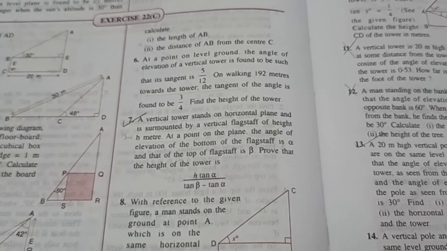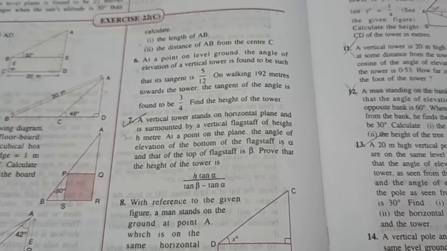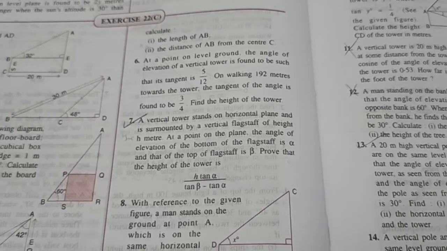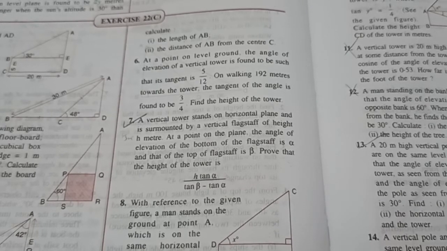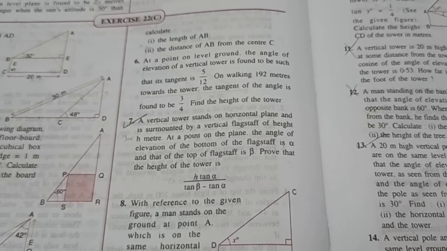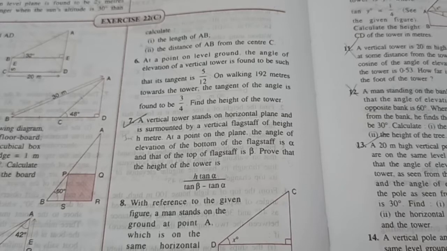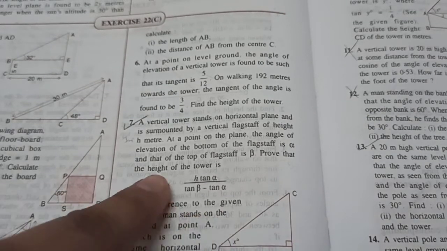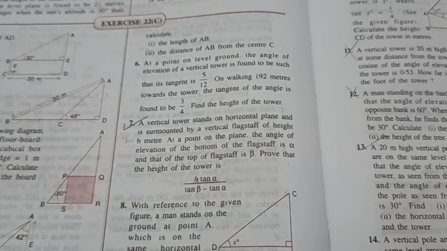Next, the seventh sum. It's an IMP sum. Here we have a vertical tower. Obviously, we won't have a horizontal tower. And then we have a vertical flag staff on top of it. And they have certain angles of elevations given as alpha and beta respectively. We have to prove that the height of the tower is this fraction.